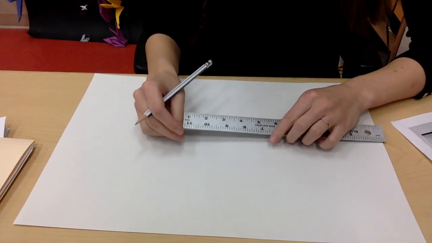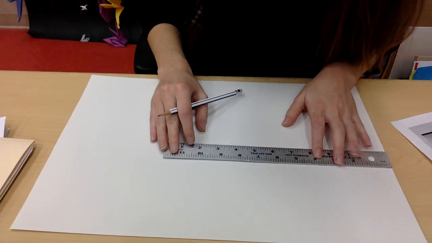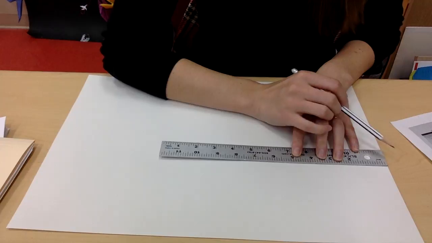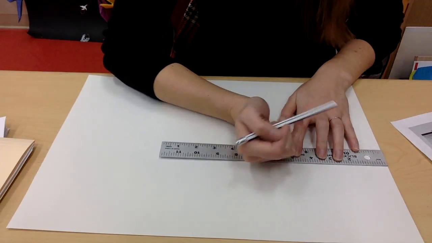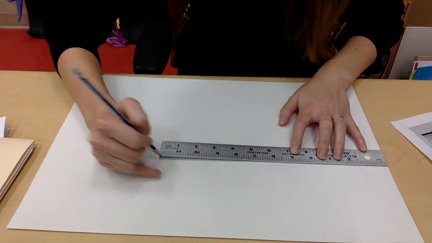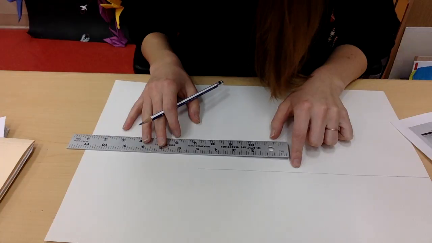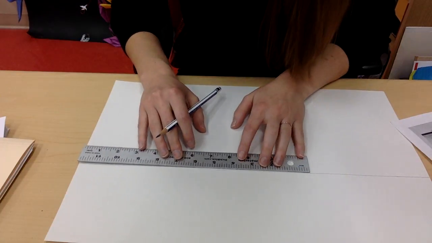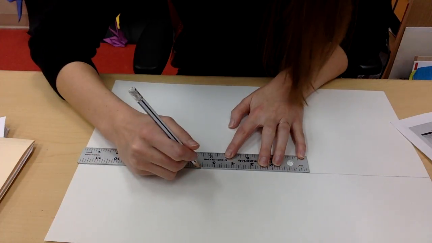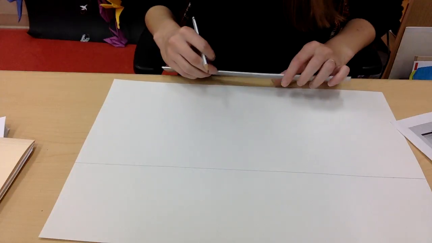Then, about at the middle of the paper, we have to draw a horizon line. Our horizon line is going to be the point where the sky and the ground meet. Now notice, I am lining up my ruler with the edge of the paper because I'm going to go along the long way, or the horizontal way, of the paper. So see how my line is? Then I'm going to come over to this side, line up my ruler with the other part of the line that I just drew, and then there's my horizon line.